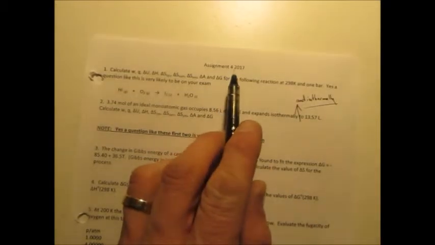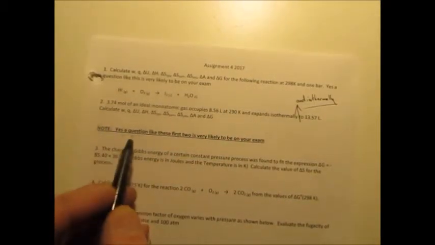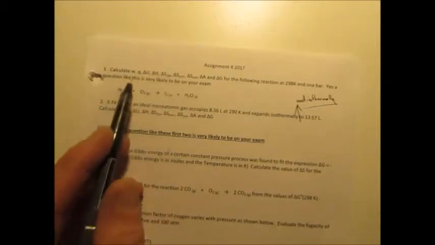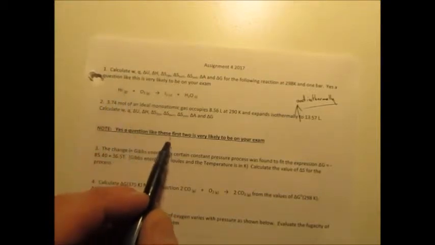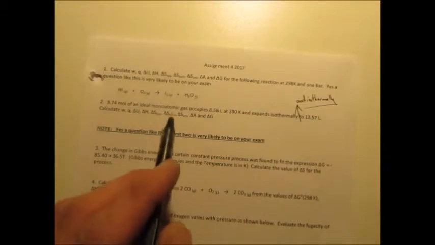So we got assignment 4, 2017. And there's a little note here that's talking about these first two questions. It is a very, very popular type of question.